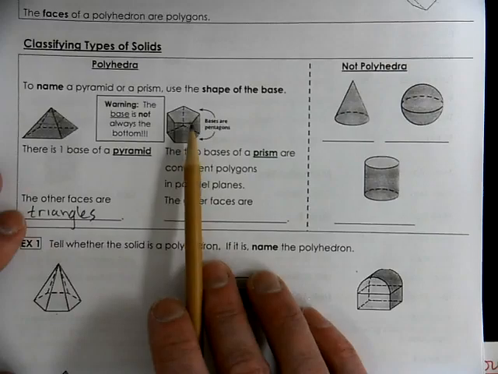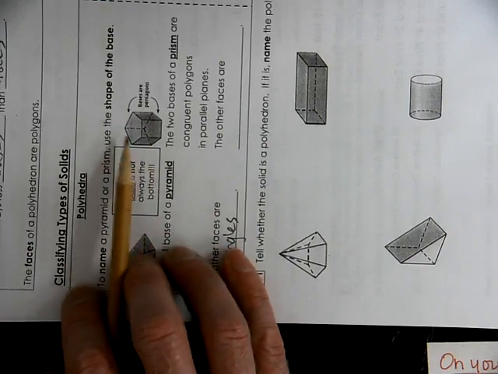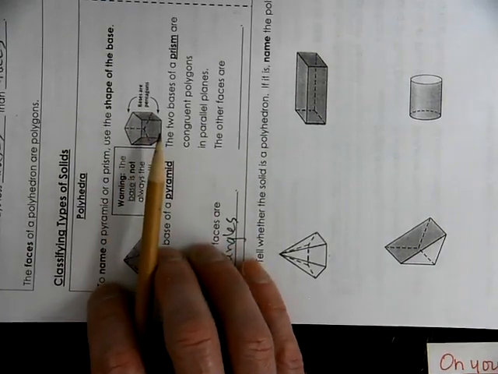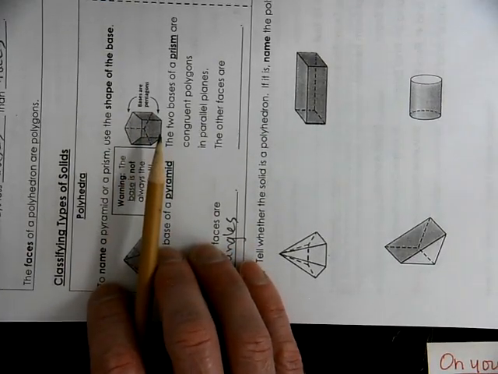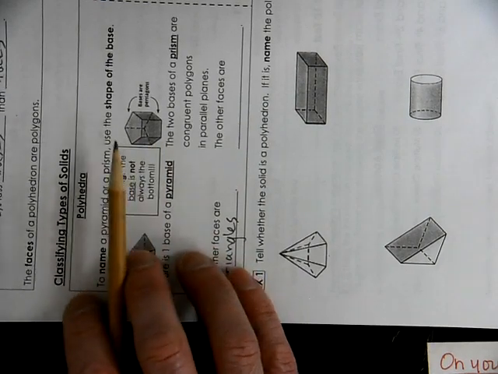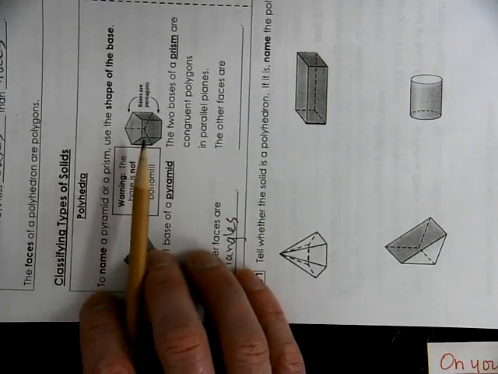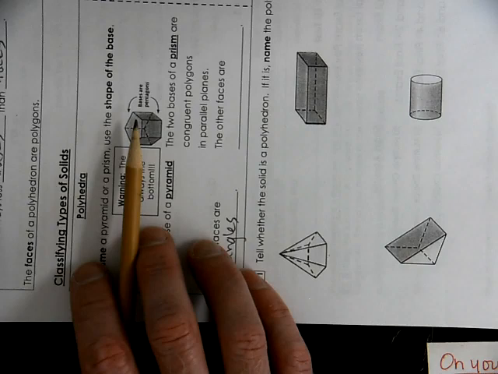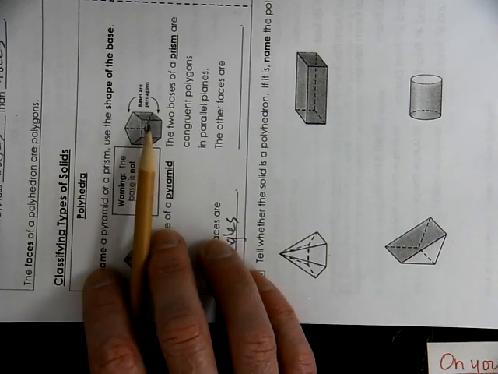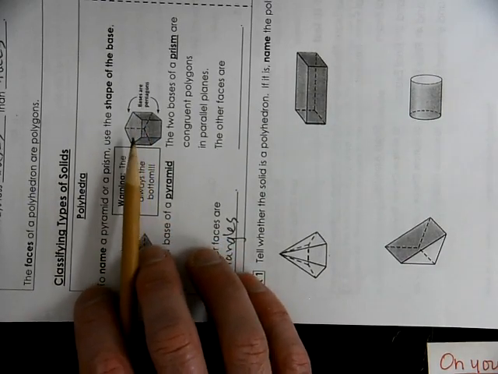It doesn't matter if you're standing on it. If you turn it sideways, those pentagons are still considered to be the bases. Bases do not have to be what it stands on. It's the shape that's being repeated throughout the entire figure.